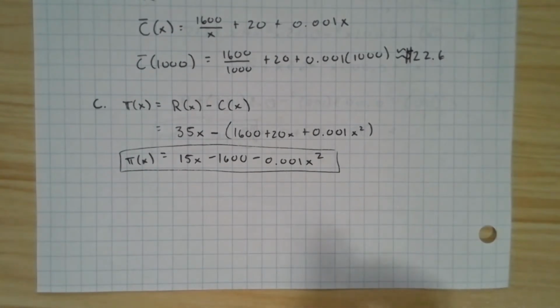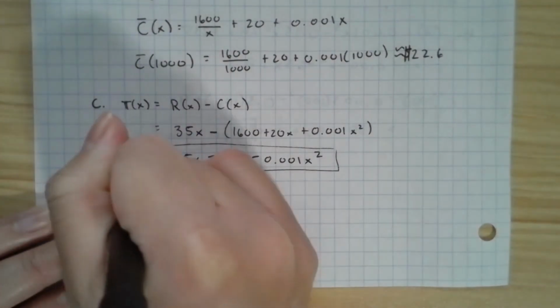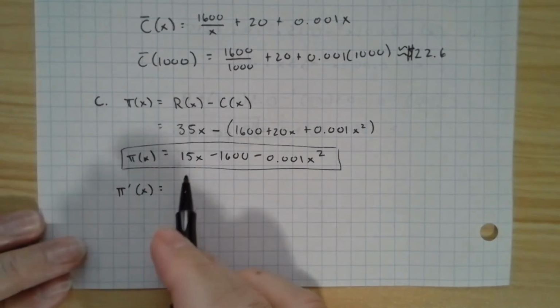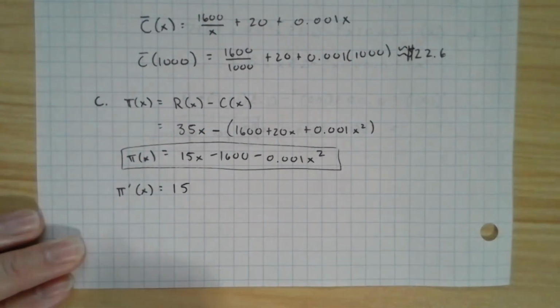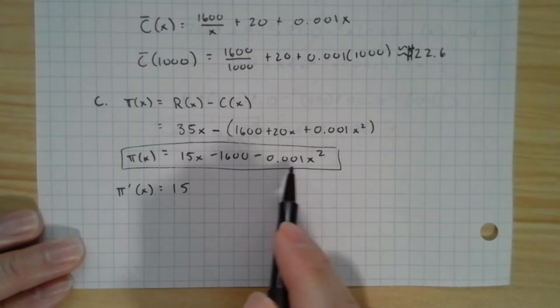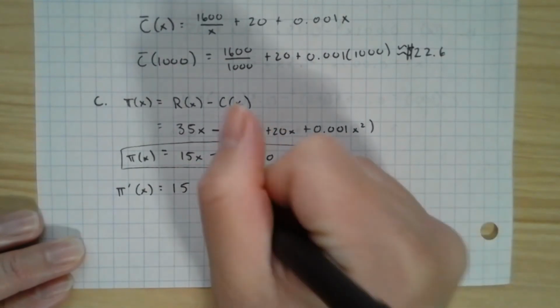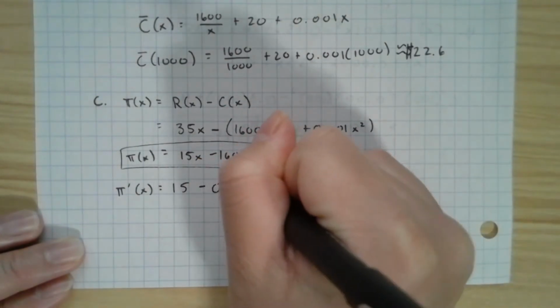use this to compute the marginal profit, right? So the marginal profit, how much is profit changing with each additional monitor sold? So then how much is it increasing, right, or decreasing? That would be a rate of change, and so then you're finding the derivative now of the profit function. If you find the derivative of the profit function, the derivative of 15x is 15. This is just a constant, so it goes away. This right here, multiply the exponent, subtract 1 from the exponent, you get minus 0.002x.